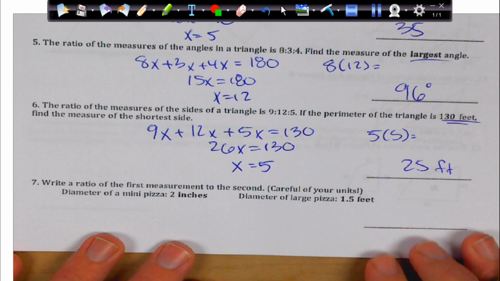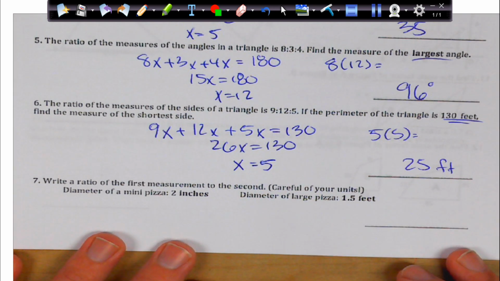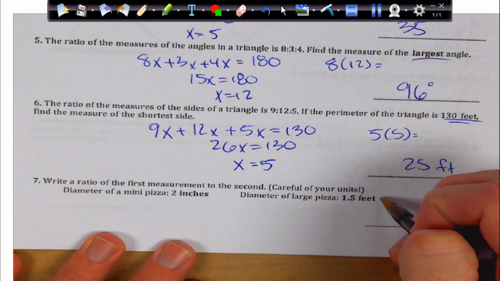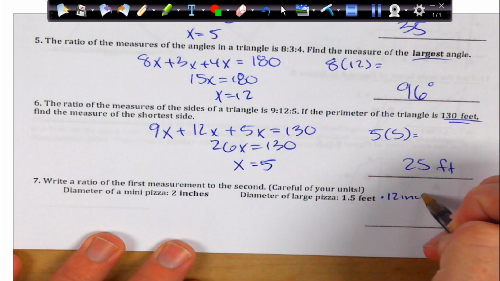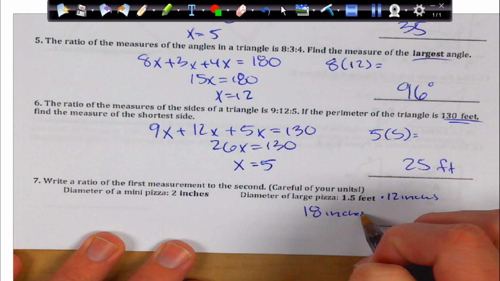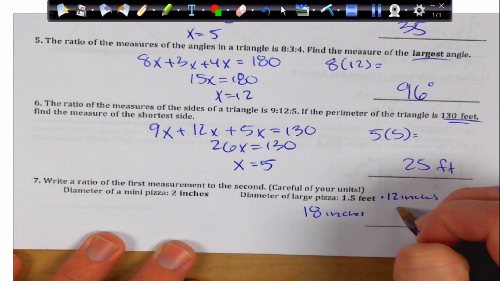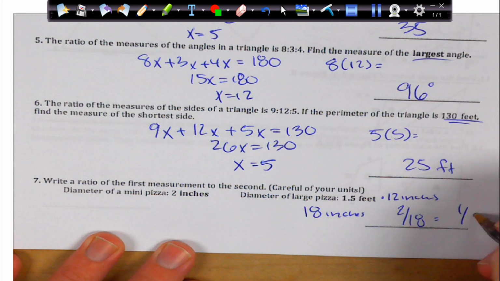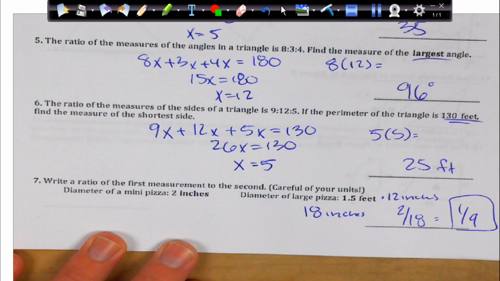Write the ratio of the first measure to the second measure. Make sure your units are the same. Well, this is in inches, so I've got to multiply this by 12 inches. So that's going to give me 18 inches, which is the same as 1.5 feet. So I just have to go 2 to 18, but that reduces to 1/9. Same unit of measure for that ratio.